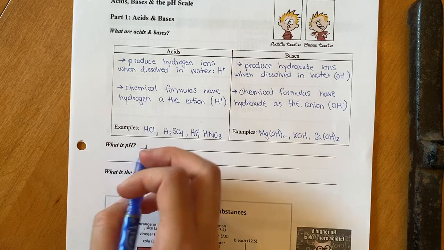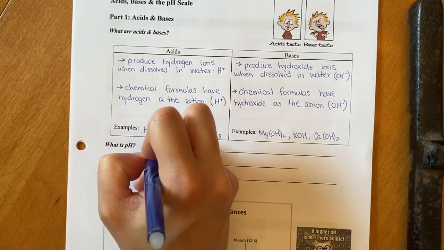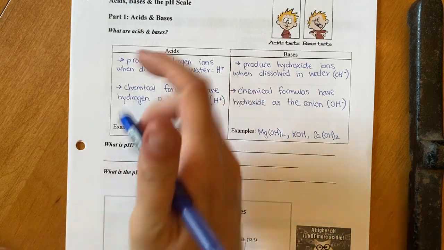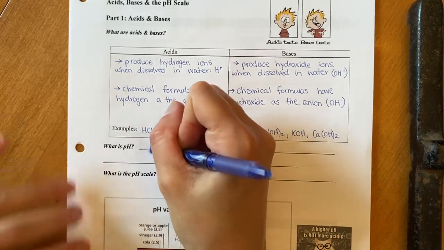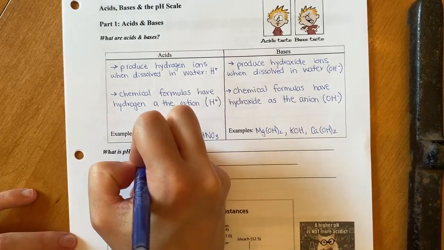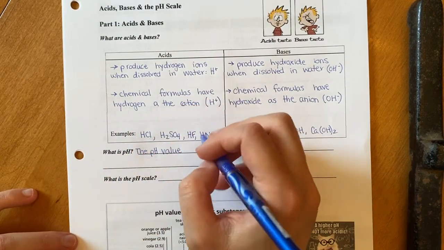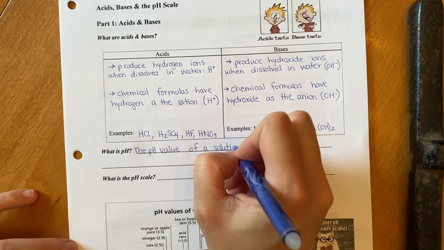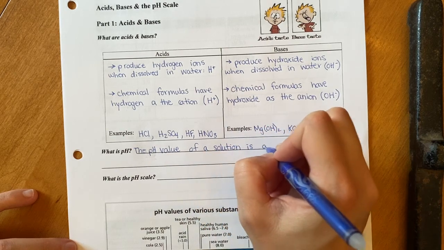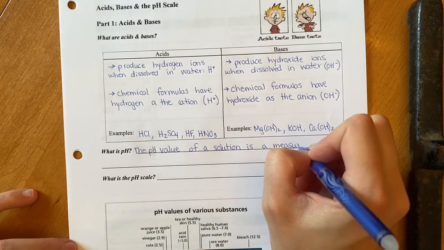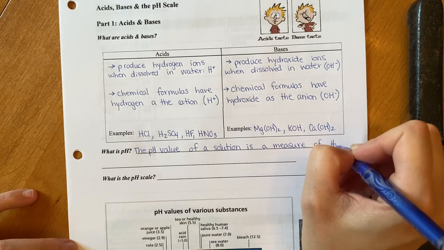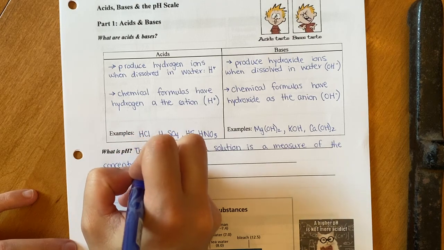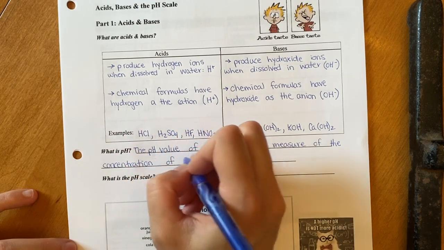So the pH value of a solution is a measure of the concentration of hydrogen ions.